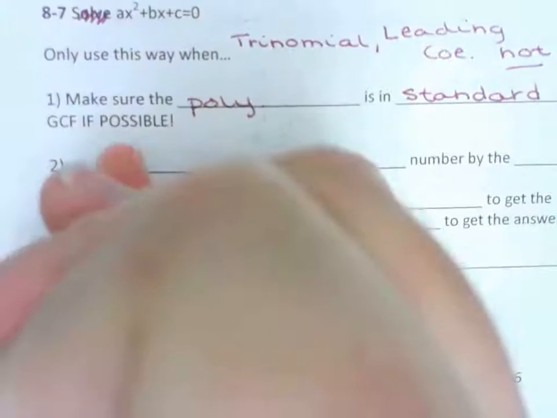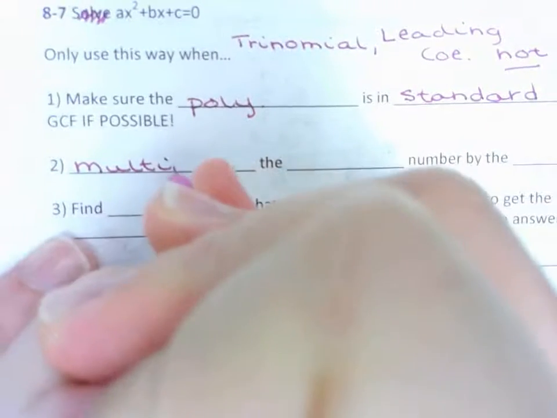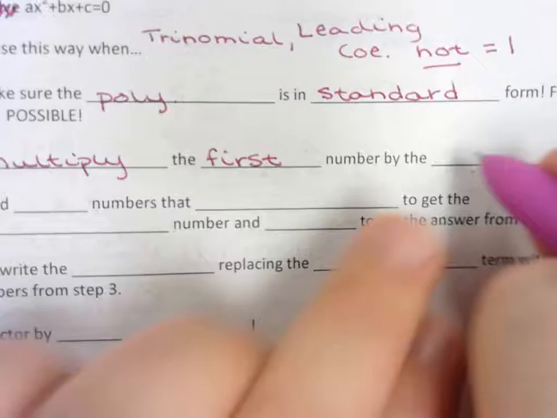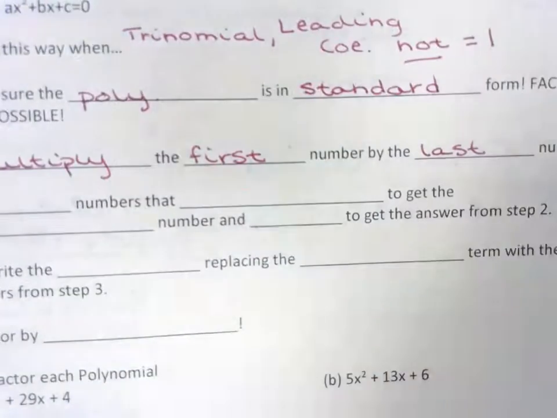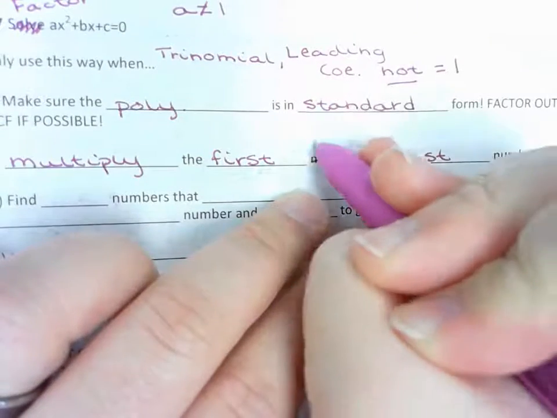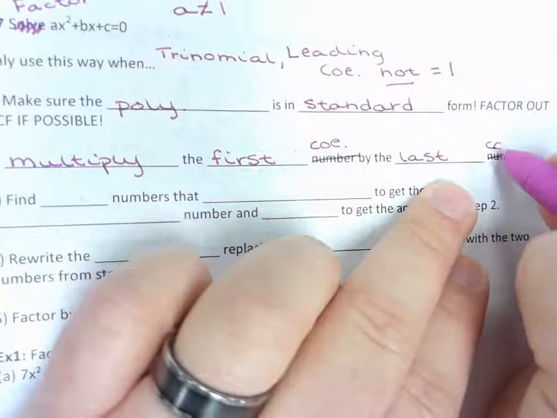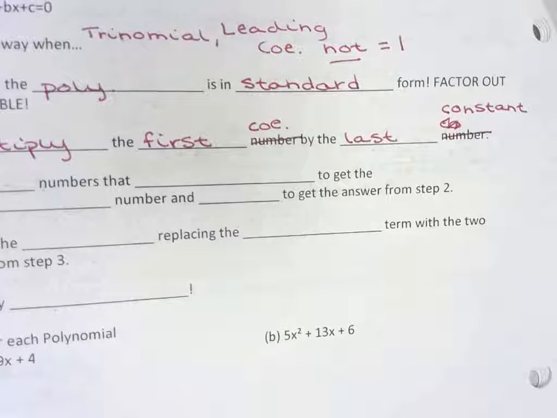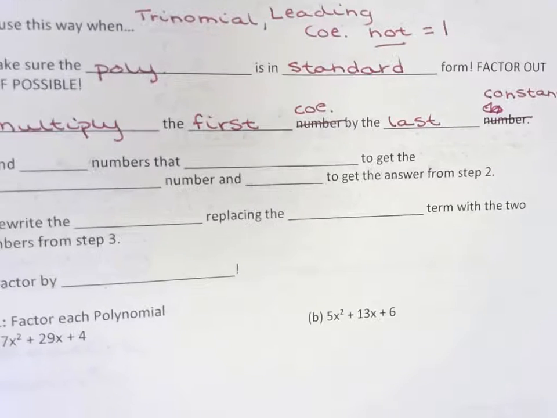Okay, step 2. You are going to multiply. This is where it's a little similar. Multiply the first coefficient by the last number. Technically it would be a constant. It doesn't really matter what word you use as long as you know what you're doing. I'm being picky about the wording. You're going to take the first coefficient, or the number in front of x squared, and multiply by the constant, or the number at the end, the last number. Okay? So that's step 2.